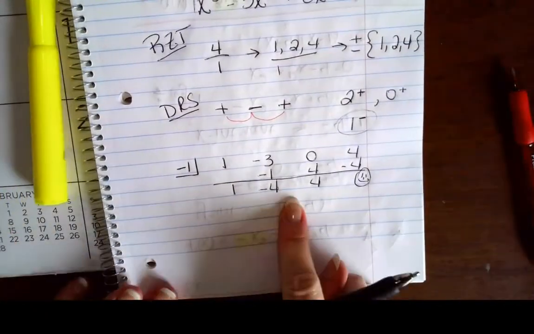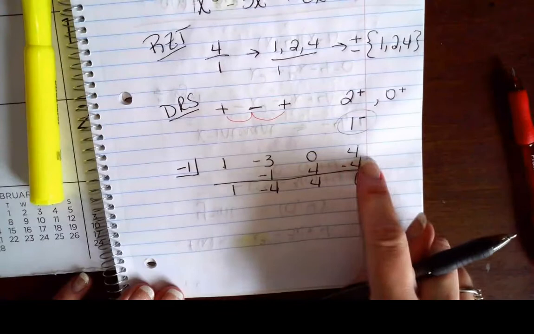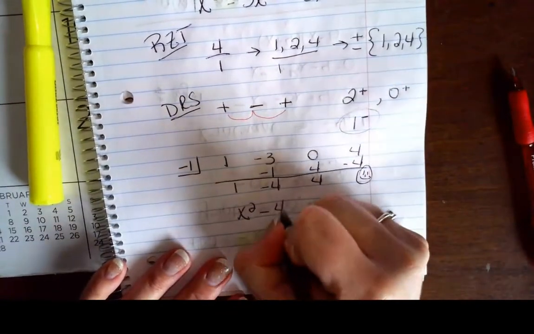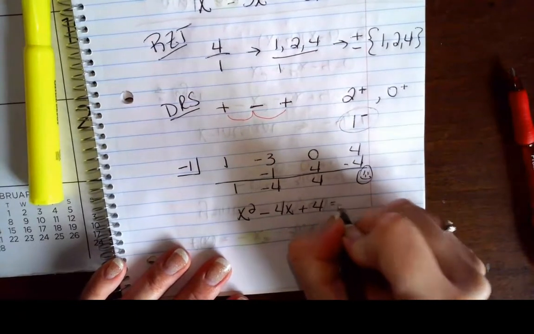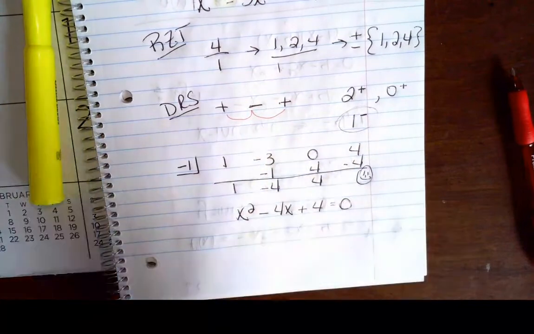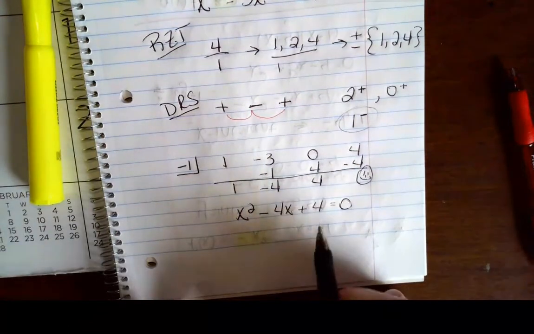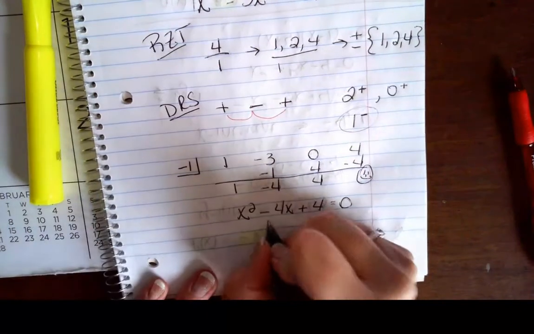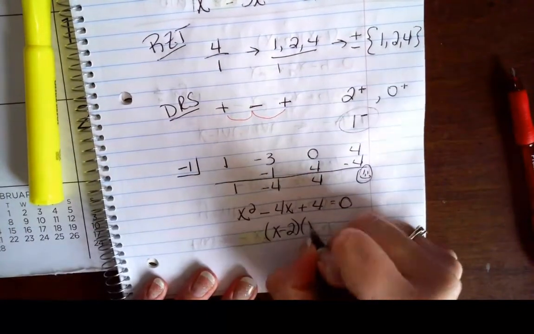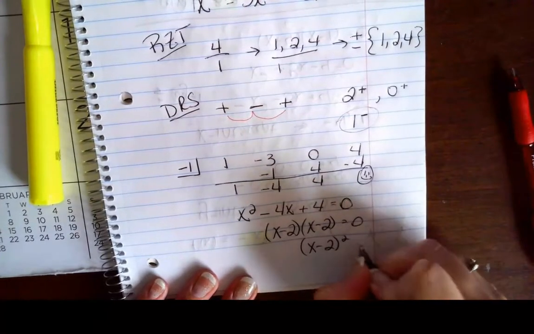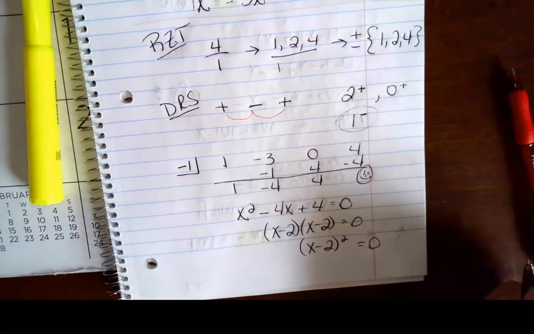This is now quadratic. This was an x to the third. Now this is an x squared. So I have 1x squared minus 4x plus 4 is 0. So what do I do with that information? Well, I can factor it. I need 2 numbers that multiply to 4 that add up to -4. So that's going to be x minus 2 times x minus 2, which is the same thing as x minus 2 squared.